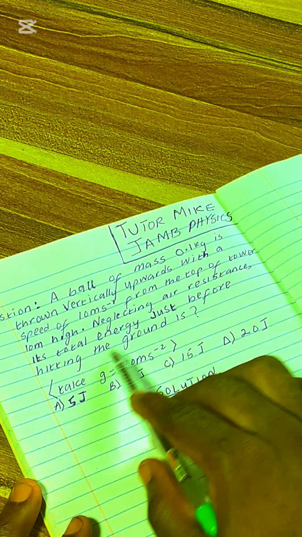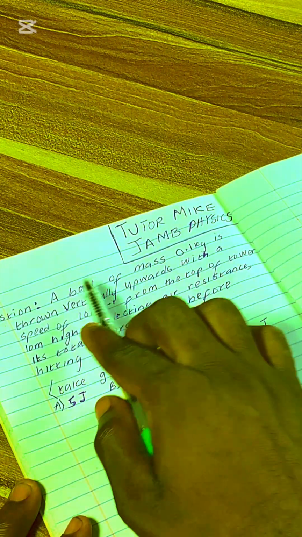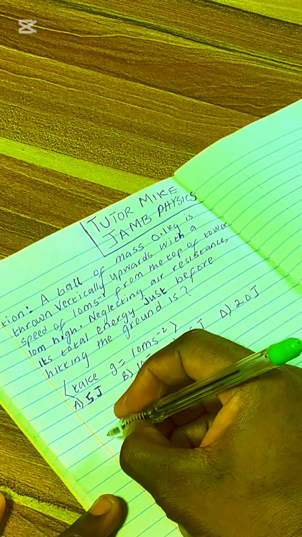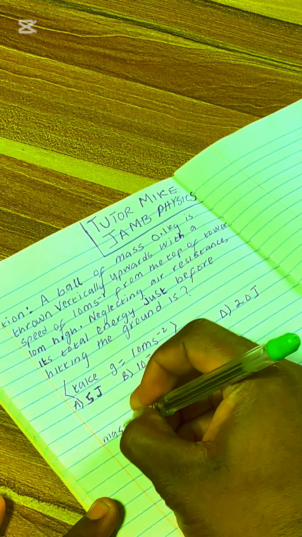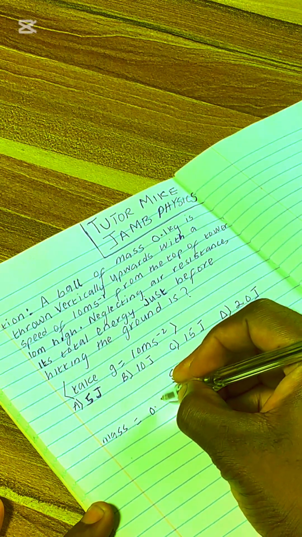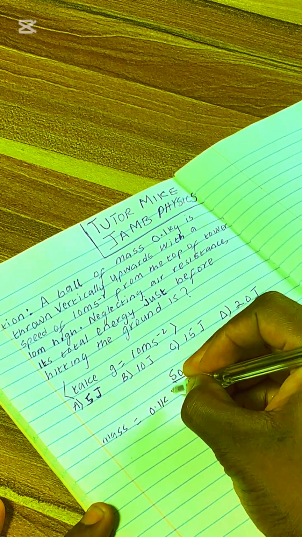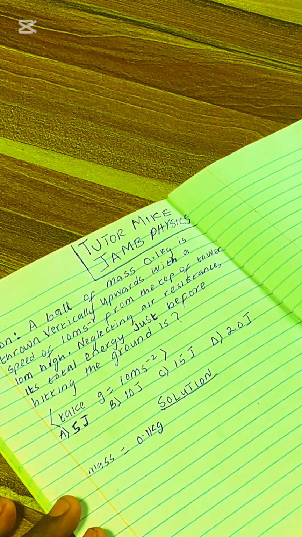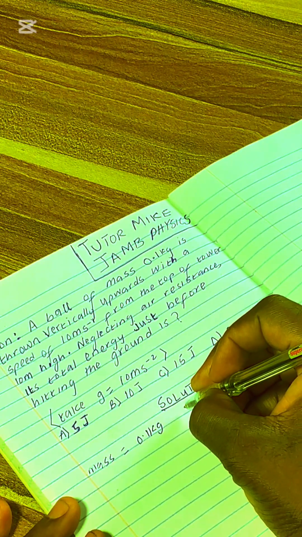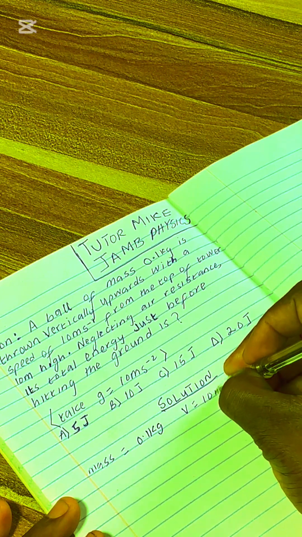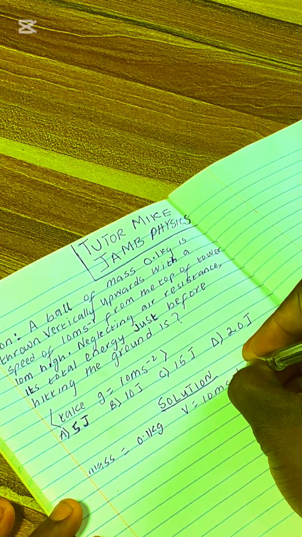This question is asking us to calculate the total energy of a ball of mass 0.1 kg. So we are given the mass, m equal to 0.1 kg. This ball was thrown vertically upwards, and the ball began to move with a speed, let's just say v equal to 10 meters per second.